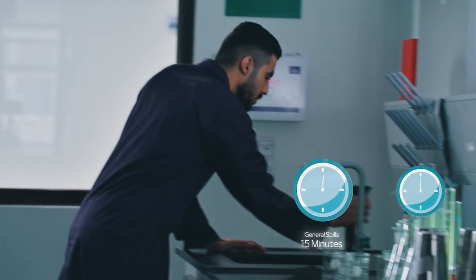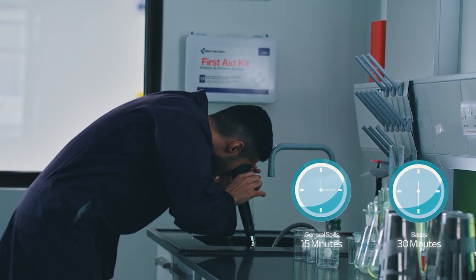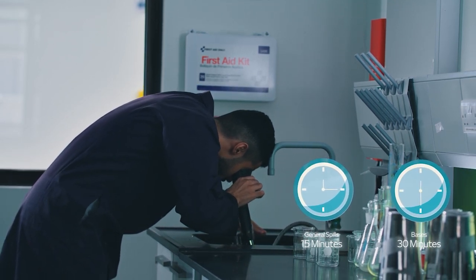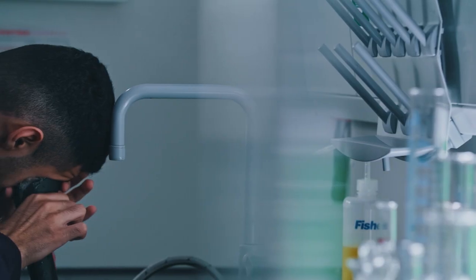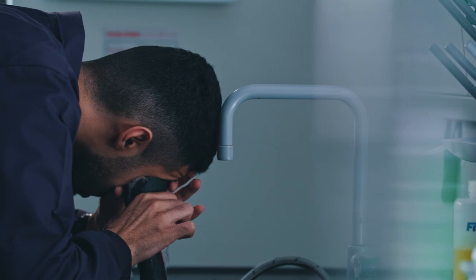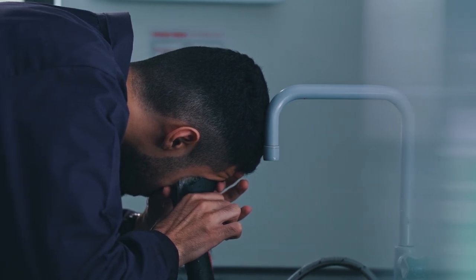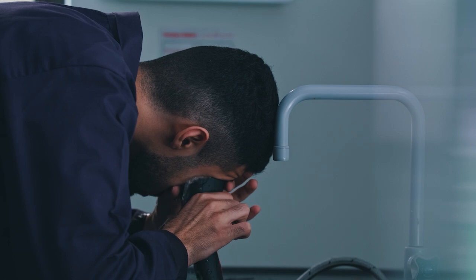If you are splashed in the eye with chemicals, go quickly to the nearest eye wash station and flush the eye for at least 15 minutes, 30 minutes for bases. You should use your thumb and forefinger to hold your eyelids away from the eyeball and move your eye continuously, up and down and sideways, to flush the area behind the eyelid.